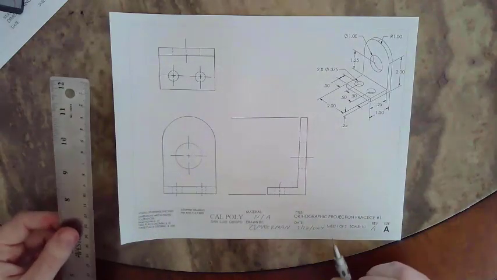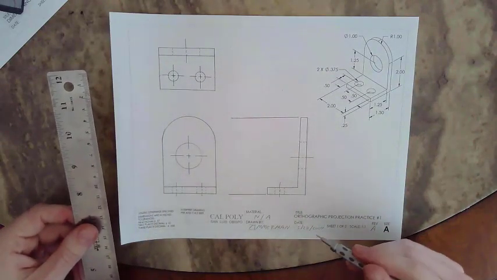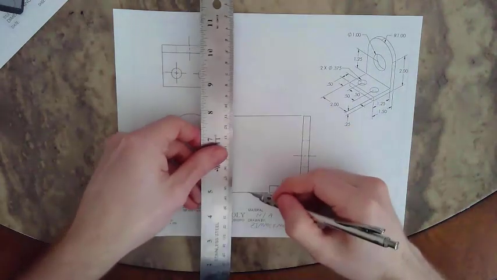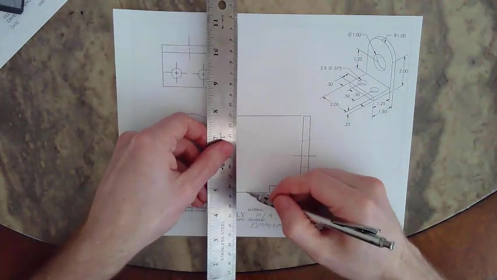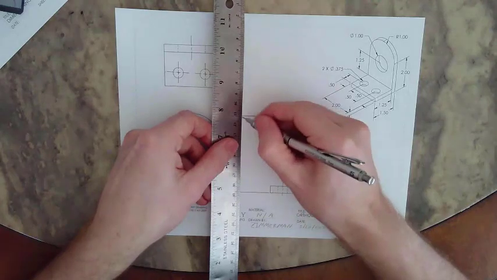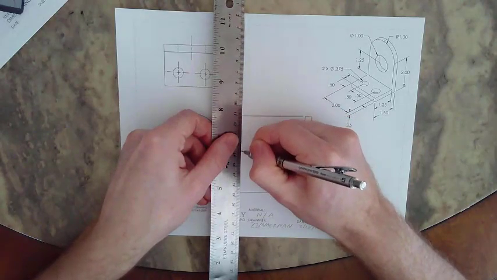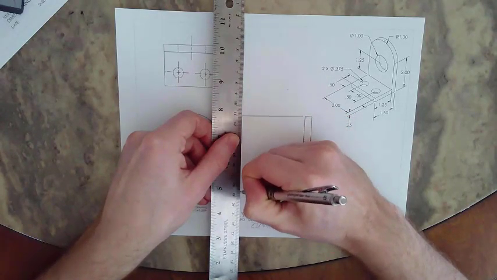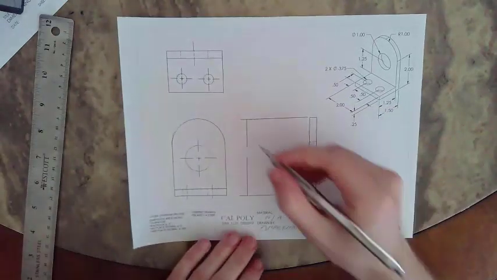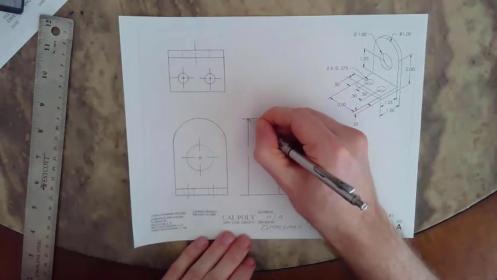Next is the dimension line. So for the dimension line, it will make contact with whatever it is pointing to. So for me, it's using these extension lines. I'm going to leave a break in the middle. It gets arrowheads.